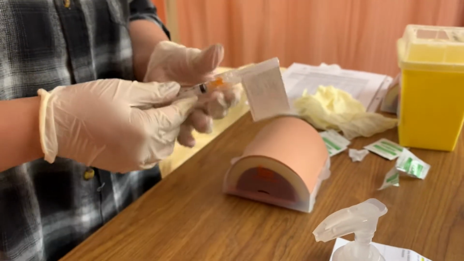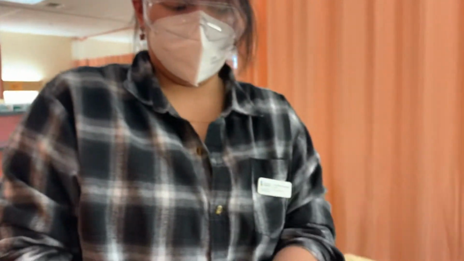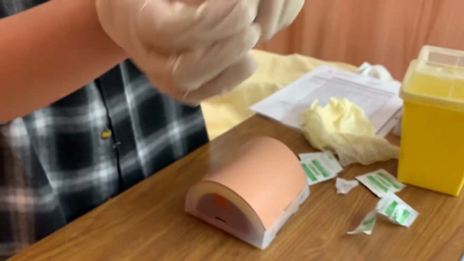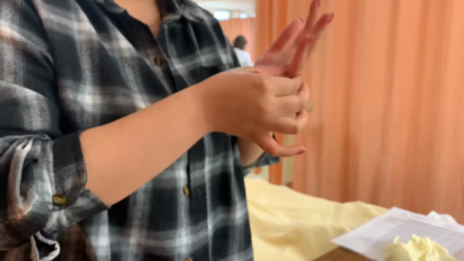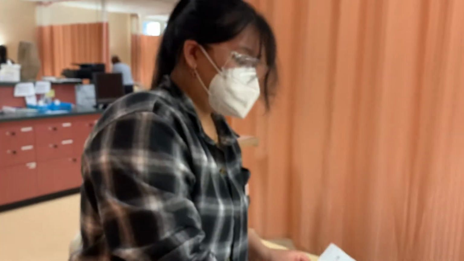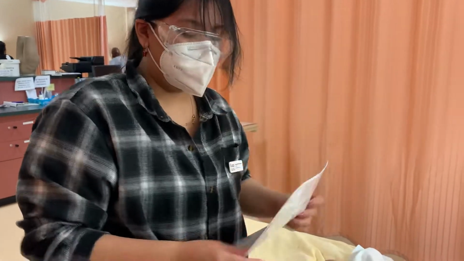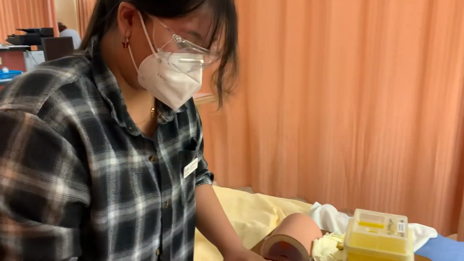So after I do that, I will actually throw this out in the sharps container, but for demo purposes, I will be using it again later. So I have removed it. I'm going to remove my gloves. I'm gonna throw it out. I'm gonna wash my hands. Okay. So if you feel any fatigue, or if you feel like you are bleeding anywhere, make sure you notify the nurse after giving this medication.